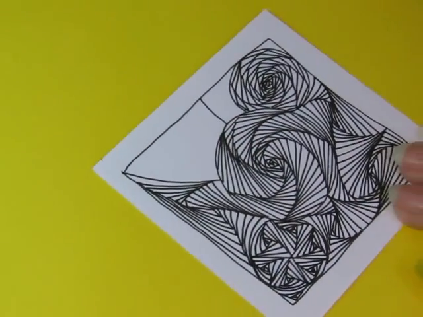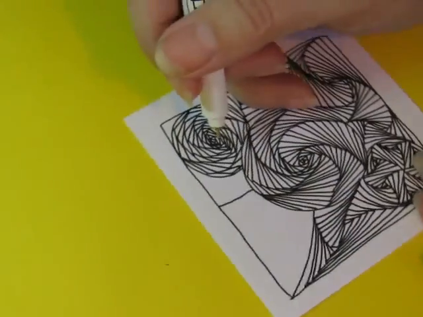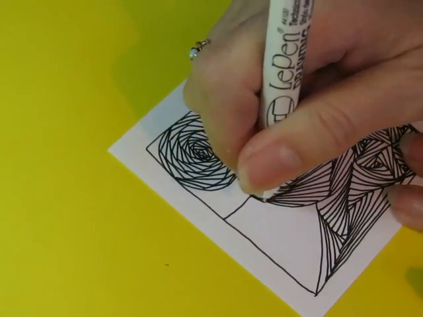Like that. And then this one, let's do it this way.